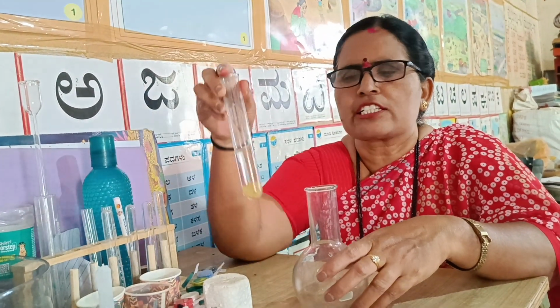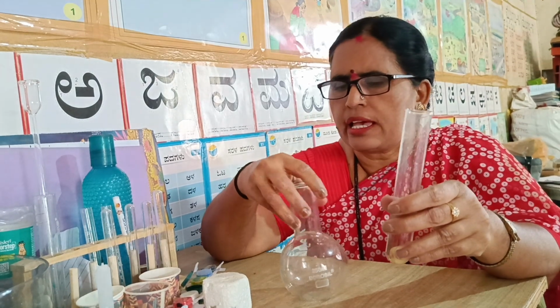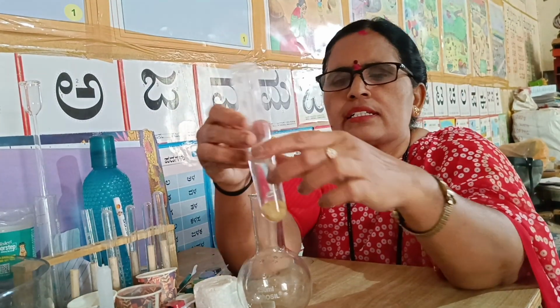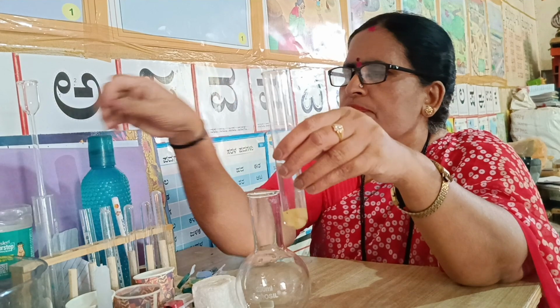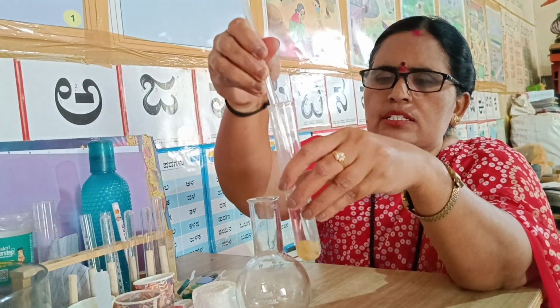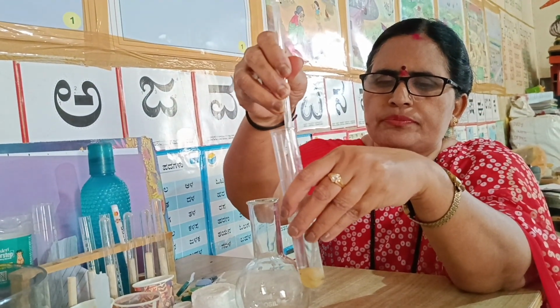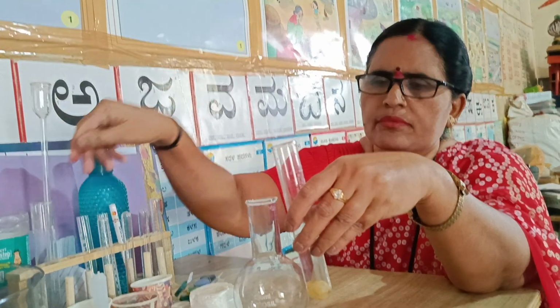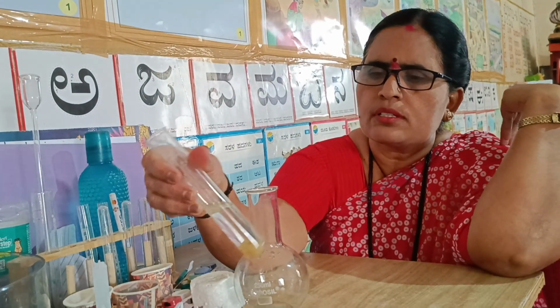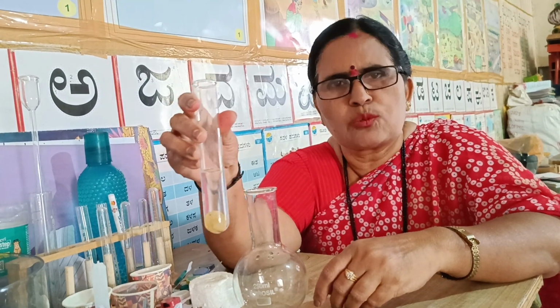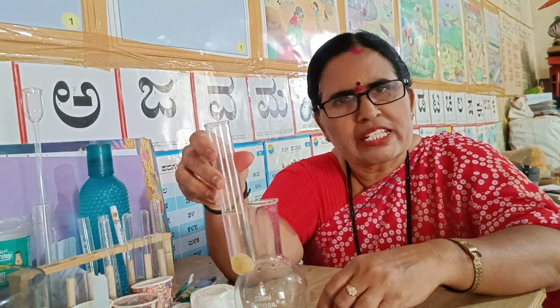So to start with, I have taken a test tube and you can find a stone here. Let's see if it is soluble in water. So it is not soluble in water. Please make a note.